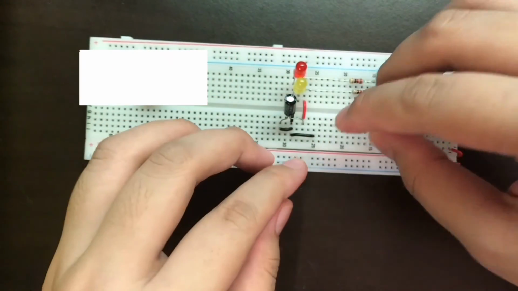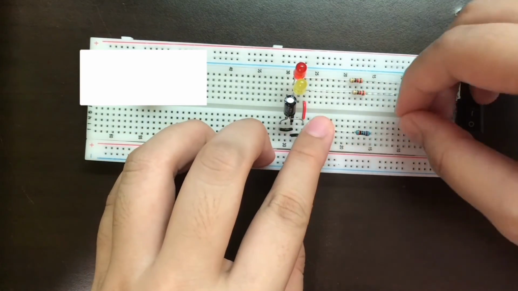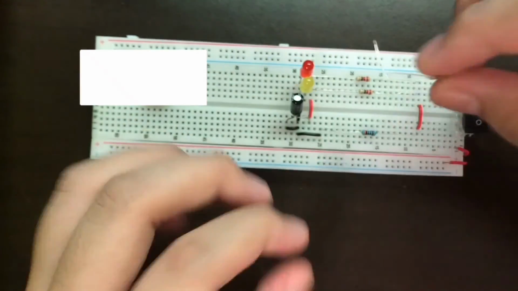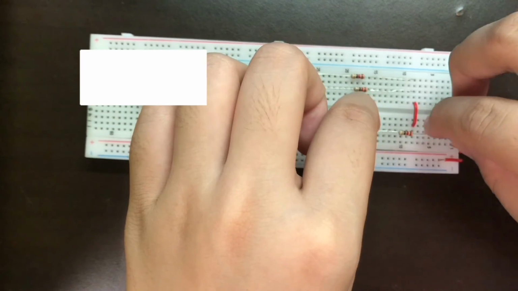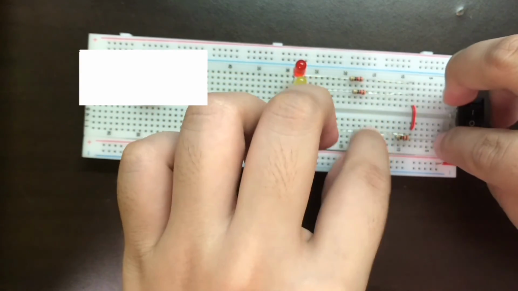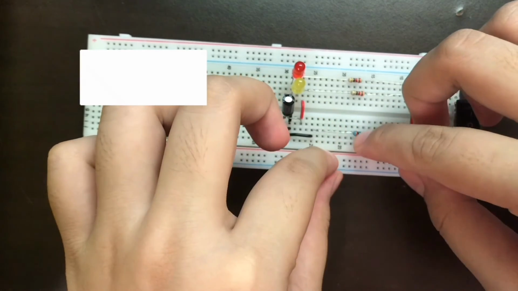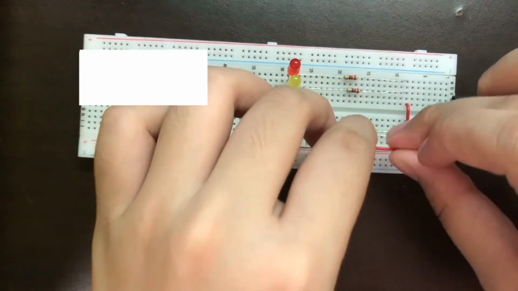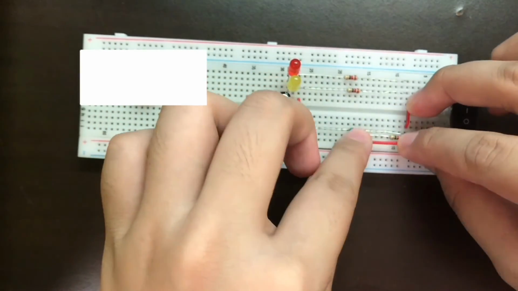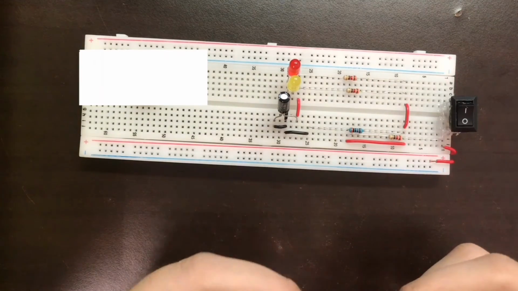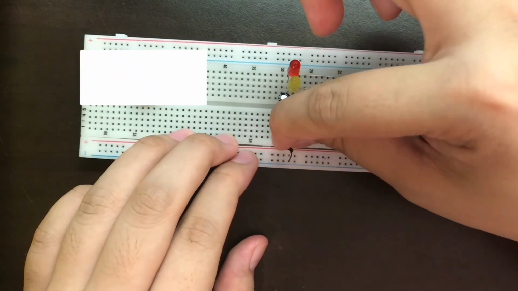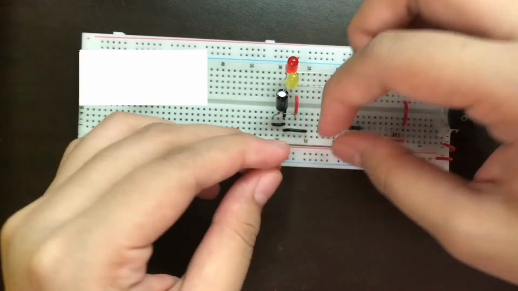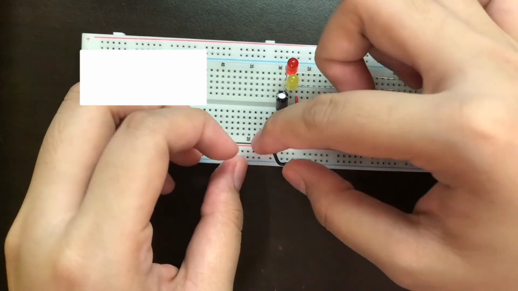Then, I will place the 3 kilo ohm resistor and the other 220 ohm resistor. Last but not least, I place all the other jumper wires. And then our circuit is done.